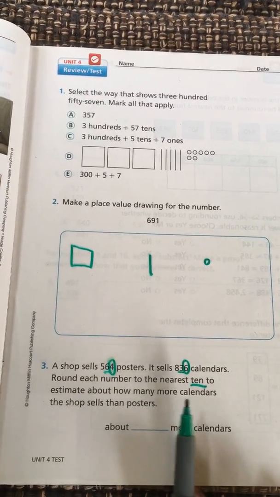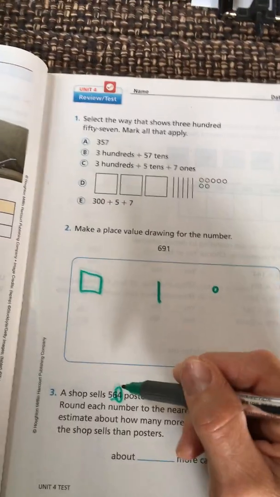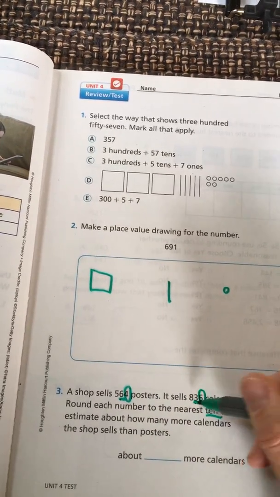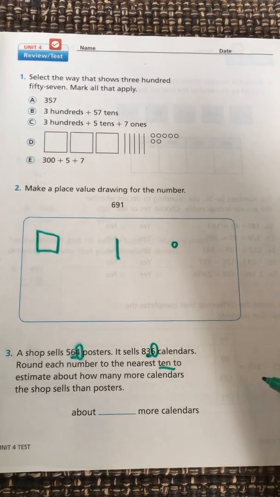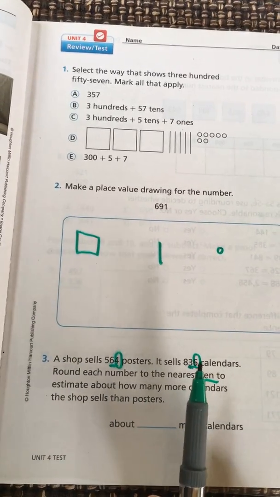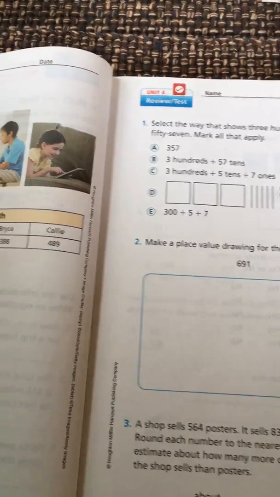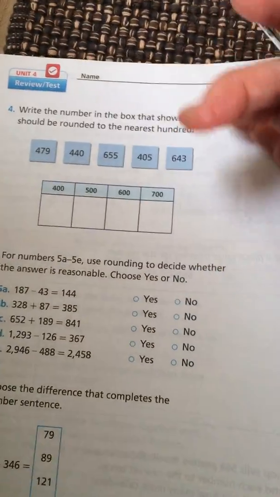Estimate how many more calendars the shop sells than posters. So after you round these numbers to the nearest 10, you still need to do some math over here, a numerical method. Are you going to add or subtract the two numbers to find how many more calendars than posters? Turn the page. You'll do 3 pages today and 3 pages tomorrow.